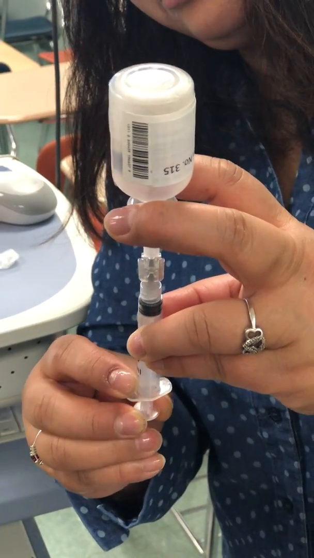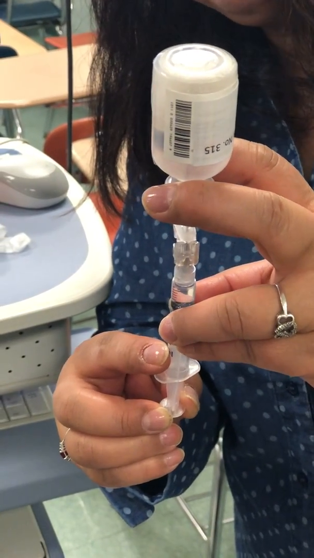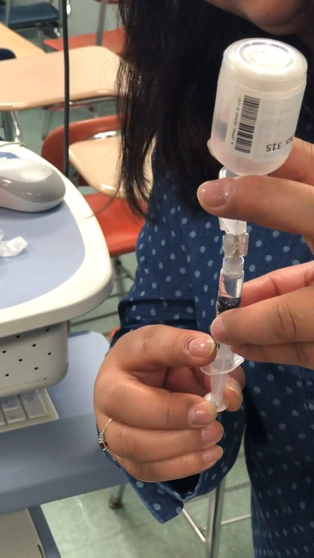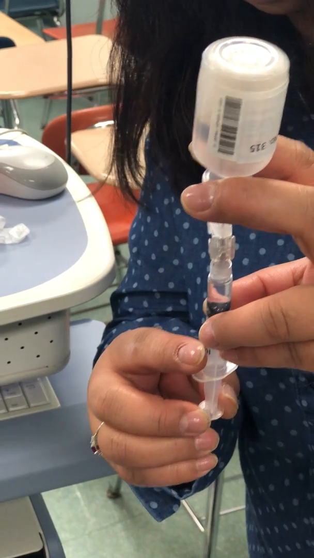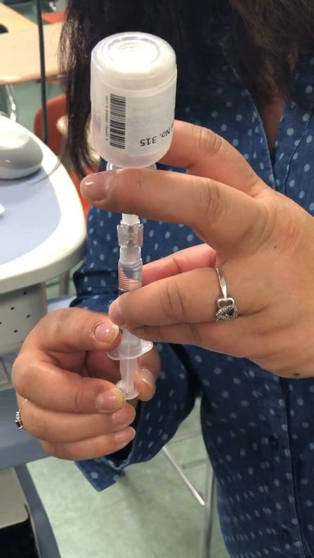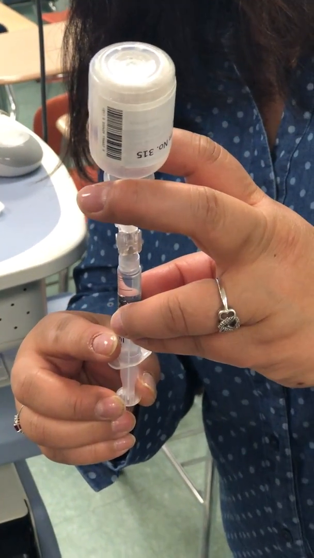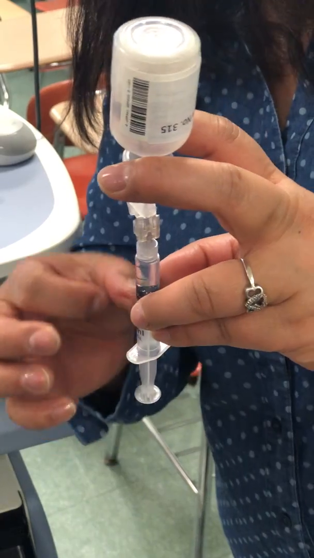I know it's hard. That's why we have to practice because we have never done this before, so it's kind of hard to remember. That's why we have to practice.